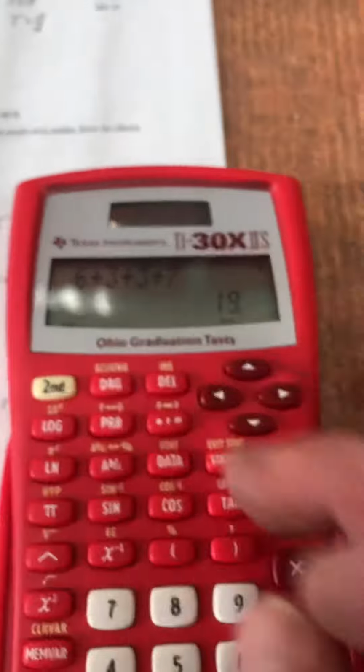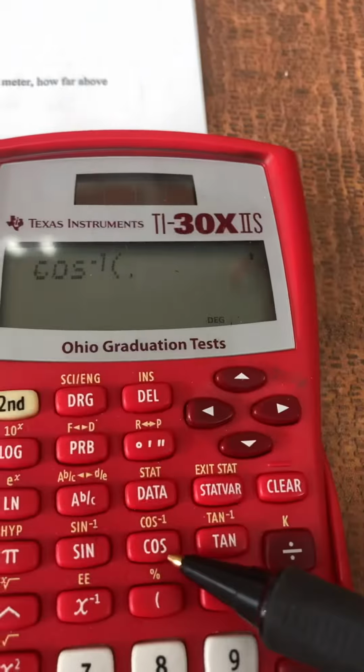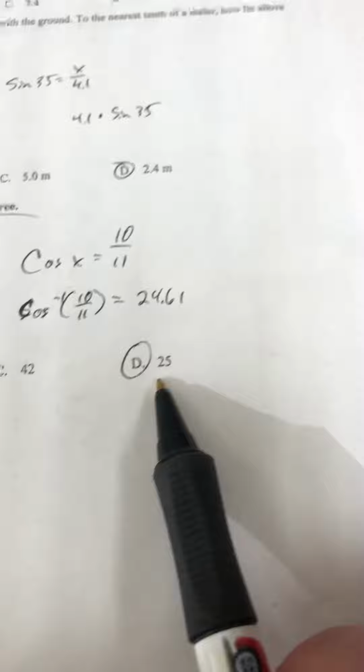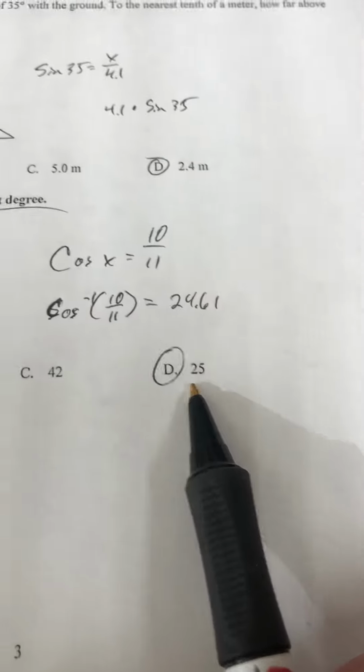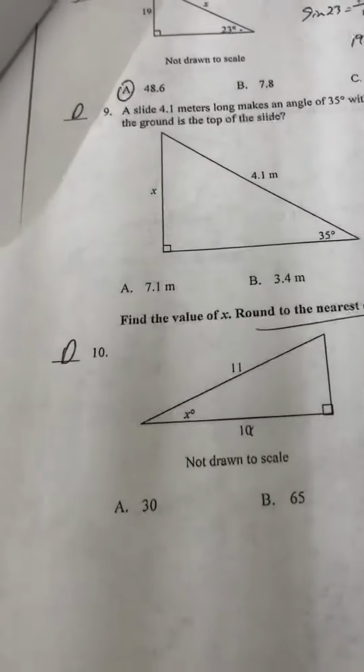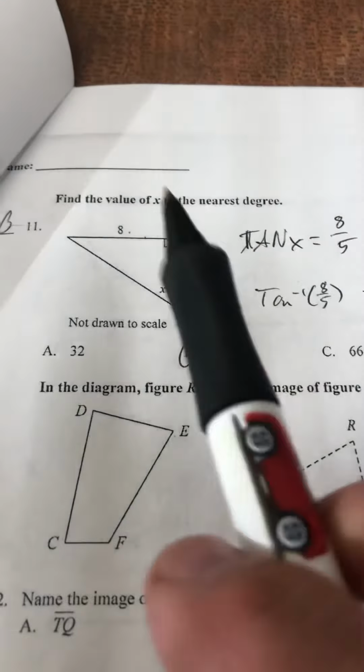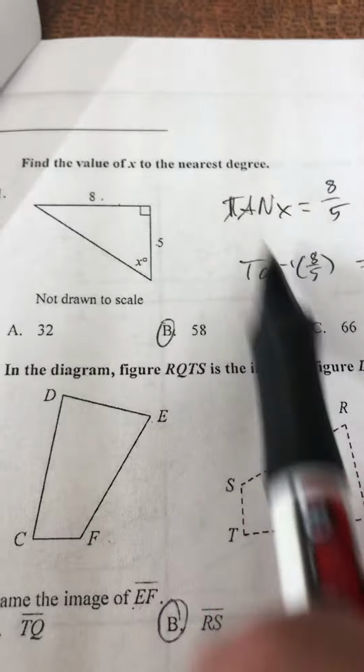So it's this, whenever I'm looking for the angle. And then I just plug in 10 over 11, so 10 divided by 11, close the parentheses. And I get 24.6, and it rounds up to 25. The 6 makes the 4 go up to a 5.